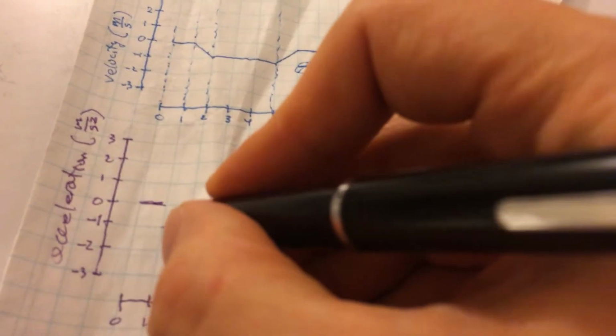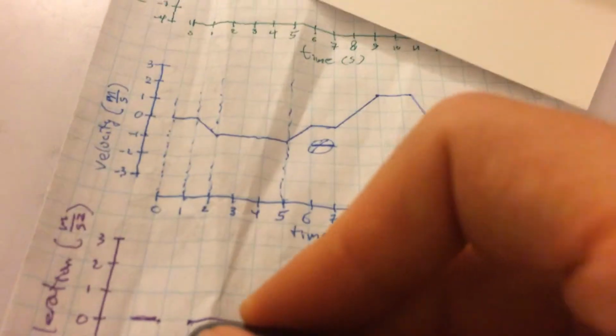So for the next second, we go from 0 to -1 meters per second over a second. So that's -1 meters per second squared, the rise over the run. Again we have another flat line, but it's at -1. And then here we have an interval where the rise is 0 over a run of 3 seconds. So for these 3 seconds, the acceleration is 0. We're not really going to worry about what happens from here to here.